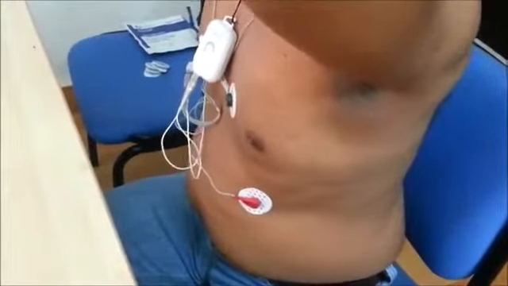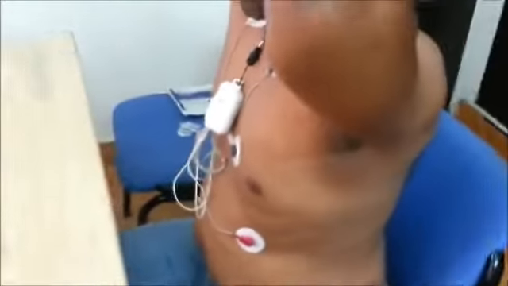device connected to the body. And it will keep uploading the data. Why I am moving is to show that there is activity happening. So there will be a change in the activity.